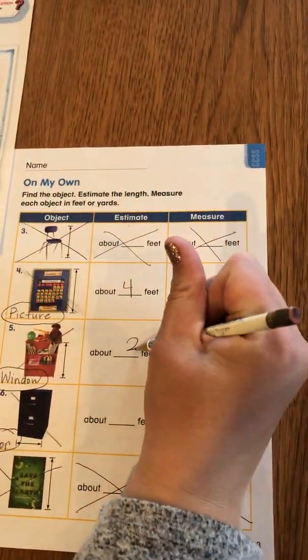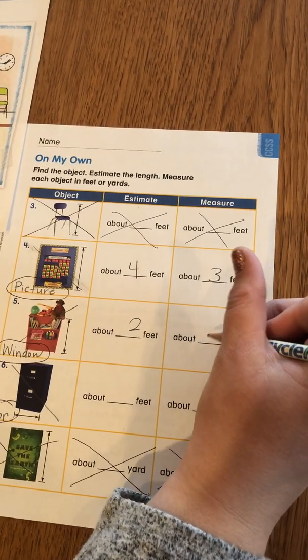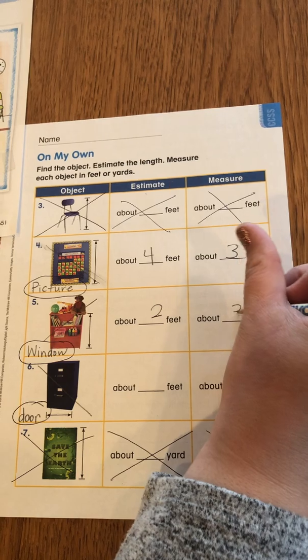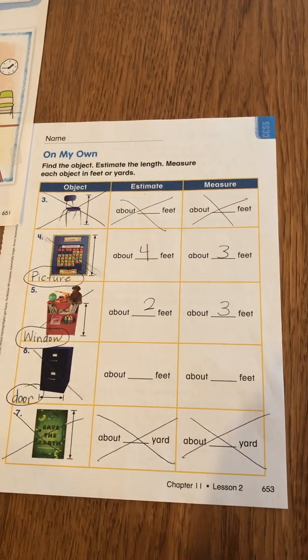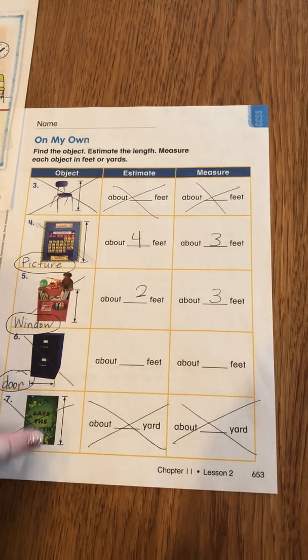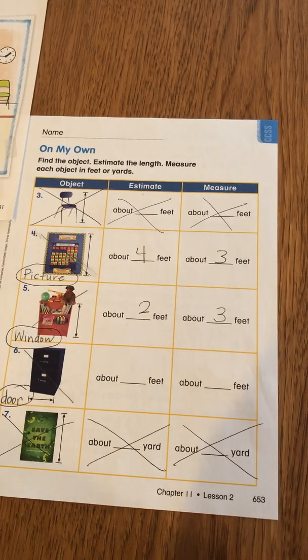So let's go back over. I guessed about 2 feet. Ooh, look at that crazy 2. And it was more like about 3 feet or 1 yard. All right, our last one, we're just going to do number 6. We're not going to do number 7. Number 6 is the door. All right, let's go to the door.